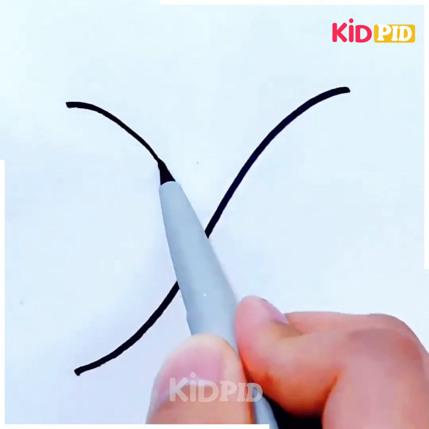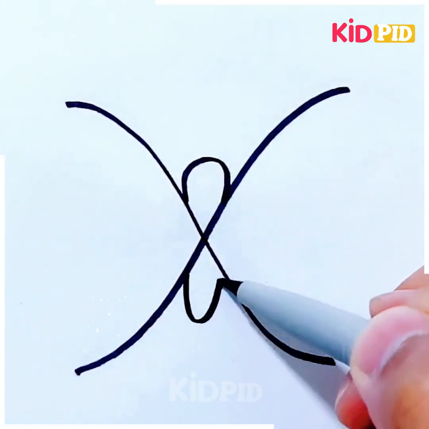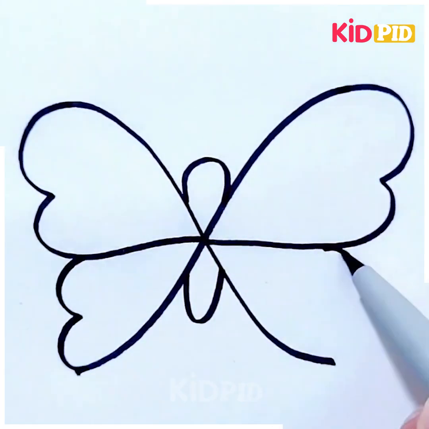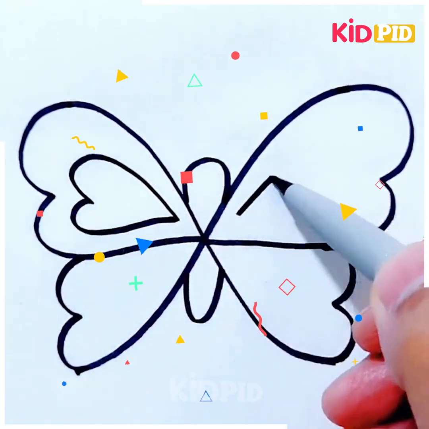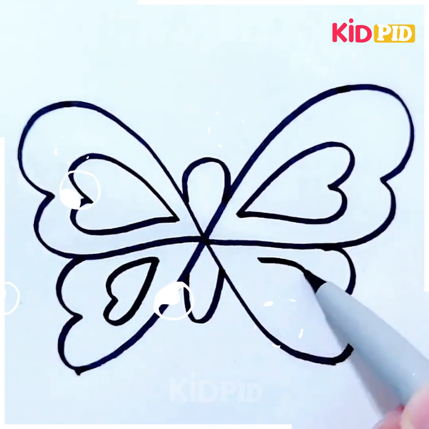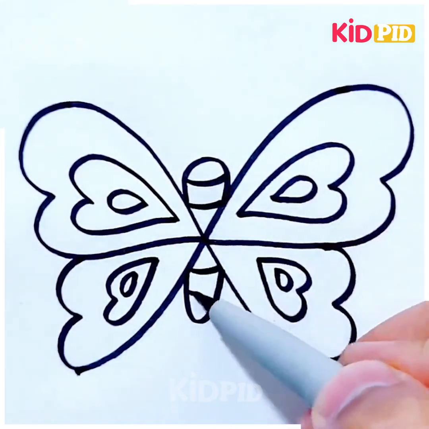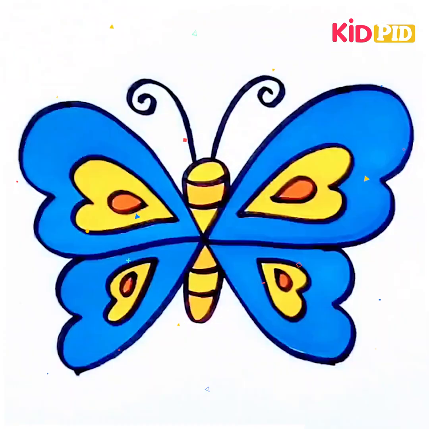Let's move further with another activity. First, you just have to trace down the alphabet X in the center. Then you just have to join them together as shown here. Then you add some more features around the wings, some patterns actually. And then you make the rest of the body with the help of lines, and some antennae are also added. It looks so cute.